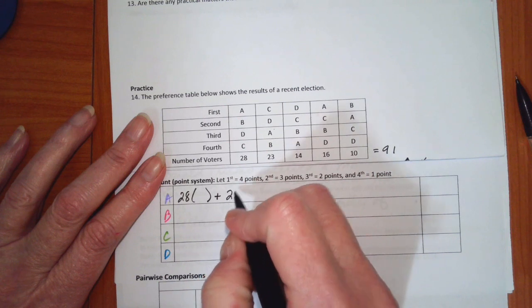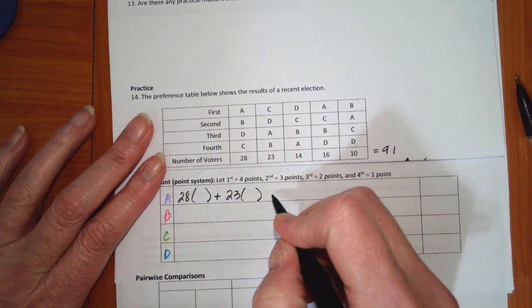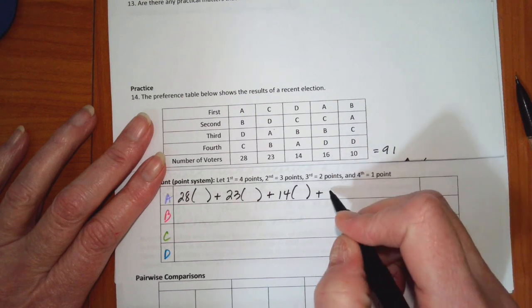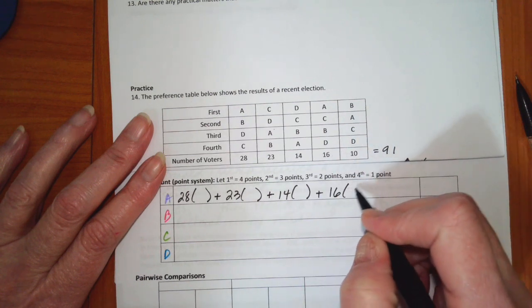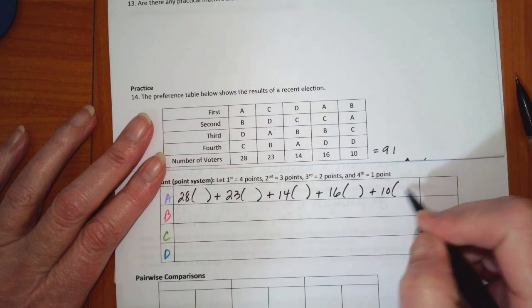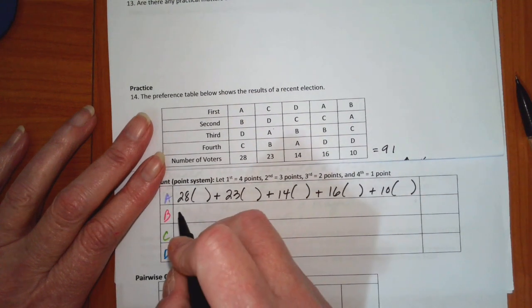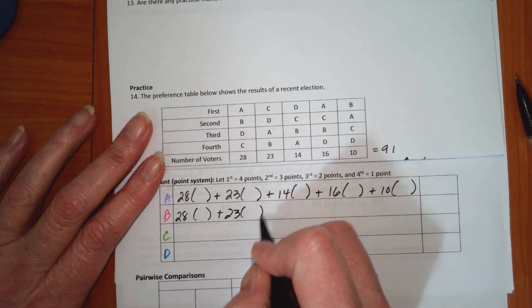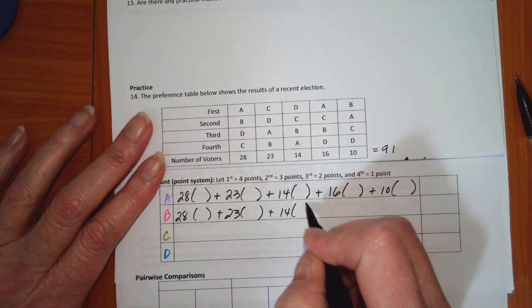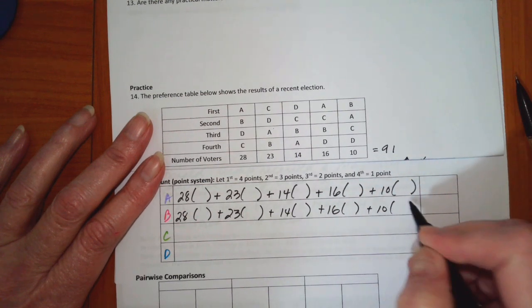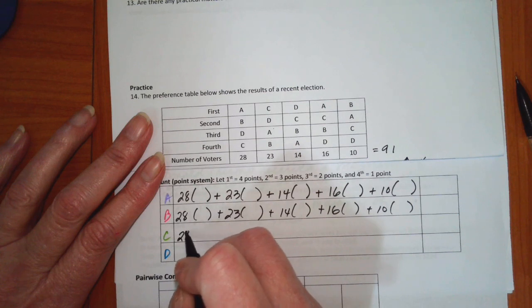The second column, 23 times something. The third column, 14 times something. In the next column, 16 times some point value. And the last one, 10 times some point value. I'm going to go ahead and write this down for all of them. Now I did this intentionally. I left it so I would do it on the video so you could see how you set it up from the beginning on your own.